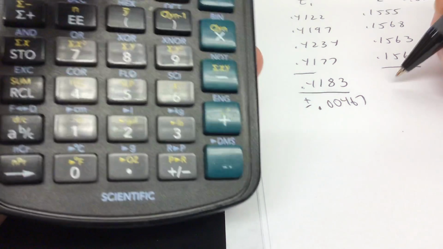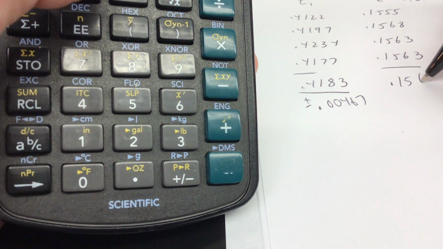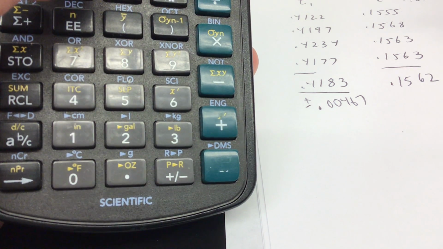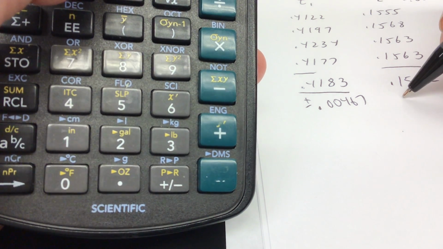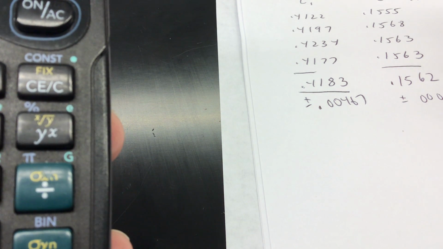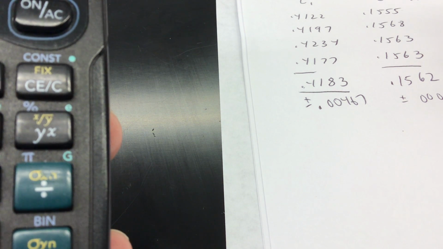All right, so the average is 0.156225. And then we've got the standard deviation, which is second and x, this one right here. 0.00054537.